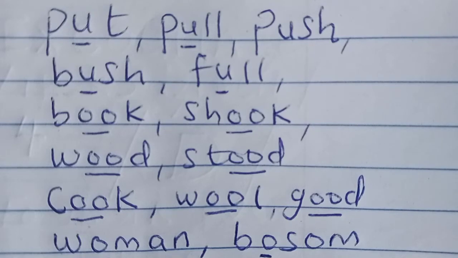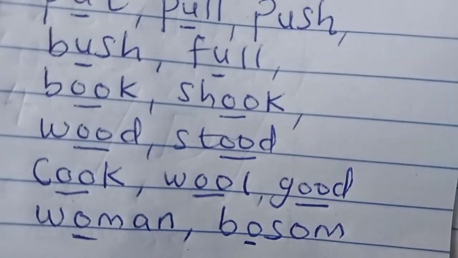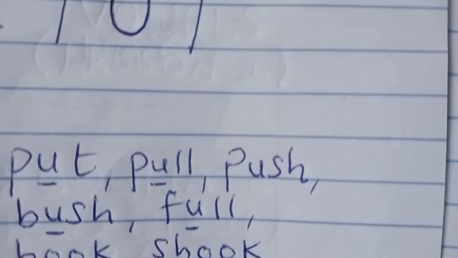Look is a short one. But like I told you, it is not every time you see OO in a word that you have the short sound. No. Sometimes you may have OO and it will be the long sound. So be very careful about that. All right, we proceed to the next sound.